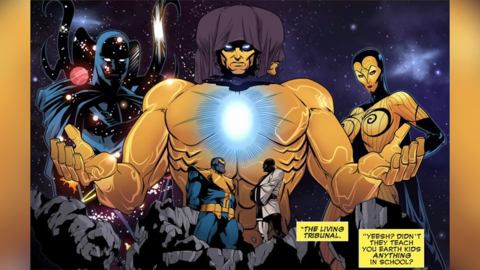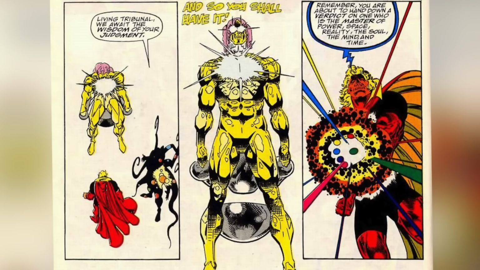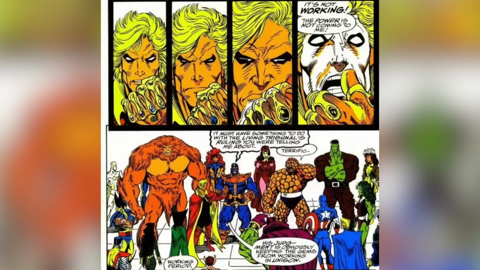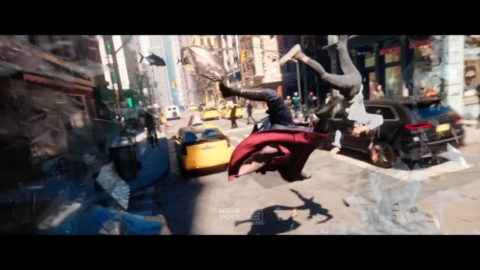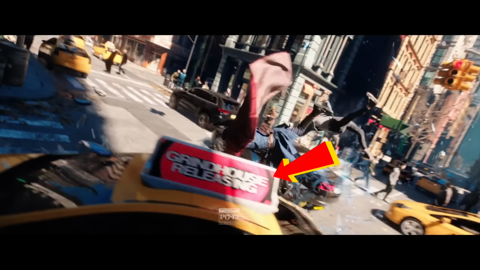The Living Tribunal is the ultimate cosmic arbiter in Marvel Comics. He has the final say in anything that transpires. For instance, he had the power to say that the Infinity Gems could no longer work as one, making the Infinity Gauntlet useless. Also, at one point during the road trip, we spotted a taxi ad for Grindhouse Releasing.